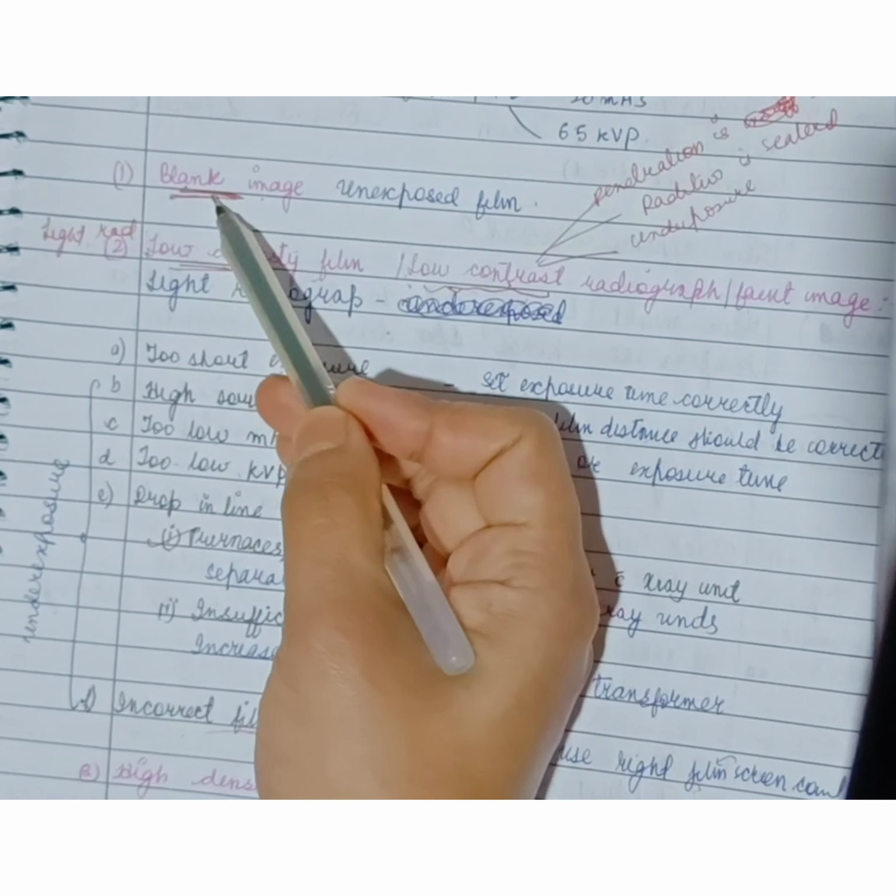Third one is high density image. In low density image, the radiograph was lighter. Now in high density image, the radiograph will be too dark. So what will be the causes for a high density or dark radiograph? Long exposure time, too high kVp, too short source film distance, inaccurate time, too high milliampere, or screen film combination is incorrect. So we have to use a proper intensifying screen with the proper film.